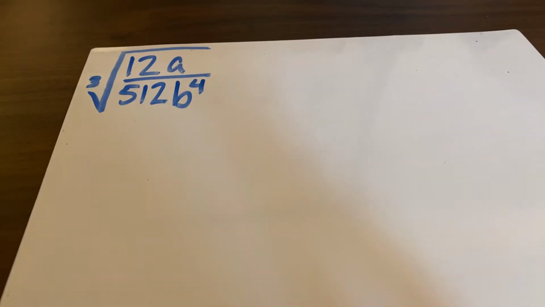Hey there, Algebra 1 students. Today we need to continue talking about simplifying radicals.